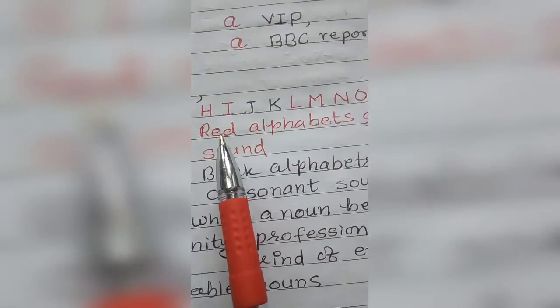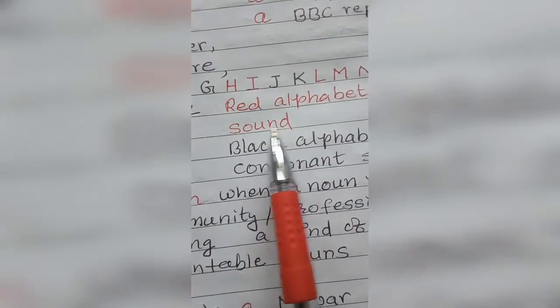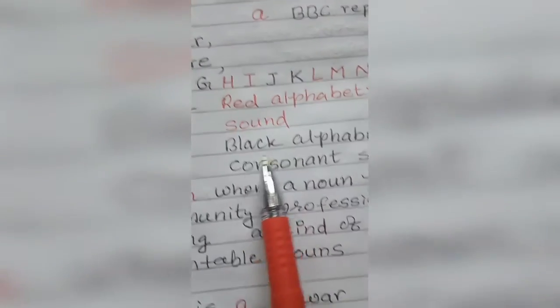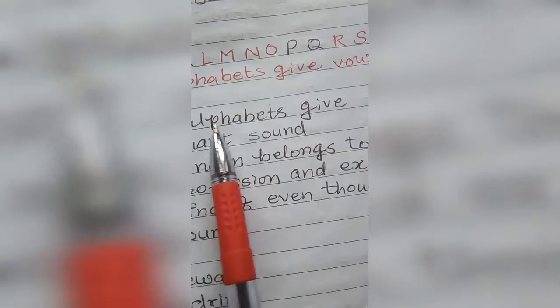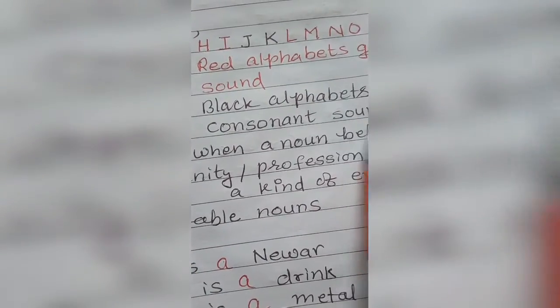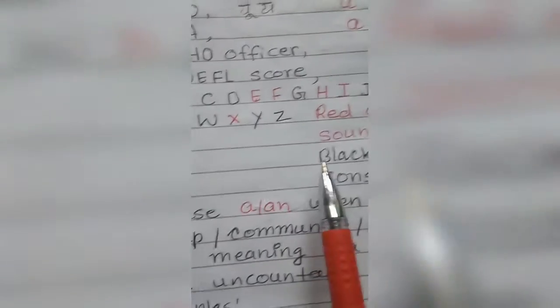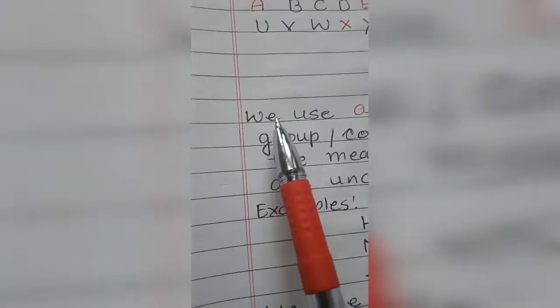And black alphabets, meaning black letters, give a consonant sound. Okay, that is clear. I have shown in the camera also, you can see here.